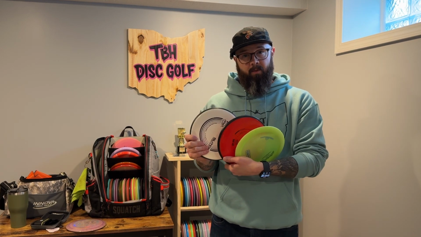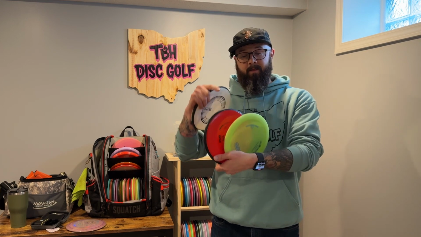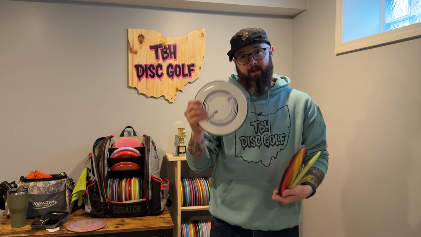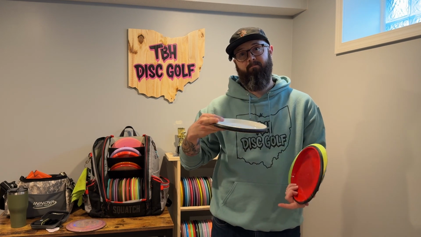When these discs are thrown the way that they're technically supposed to be thrown, the destroyer should go the furthest, the uplink should go the second furthest, and the glitch should go the shortest.